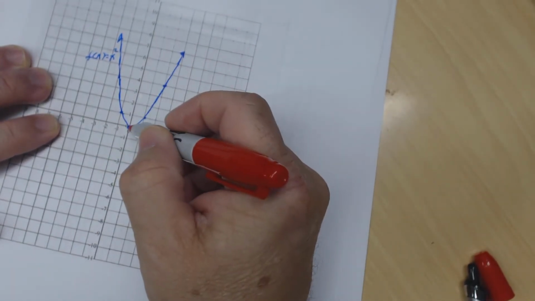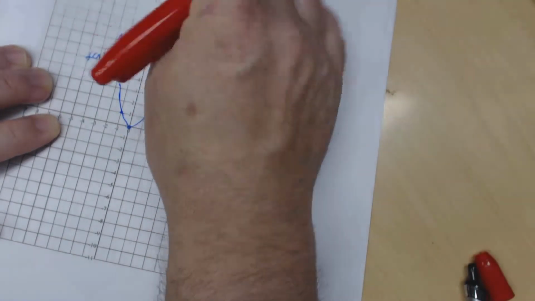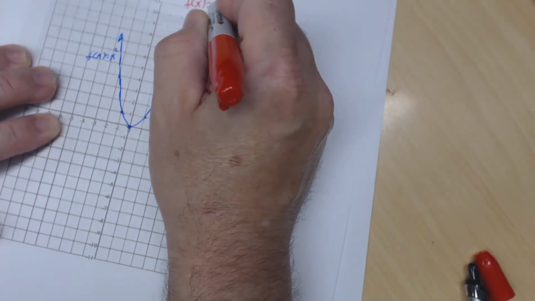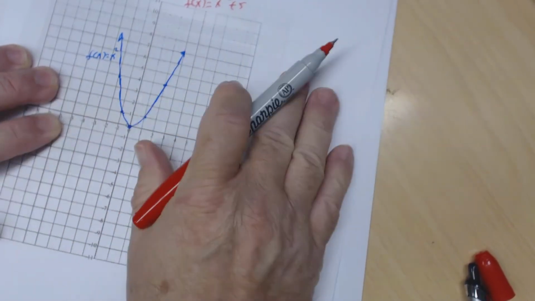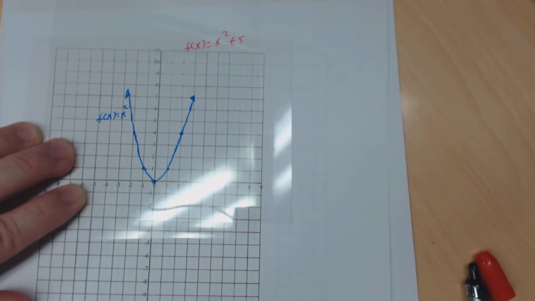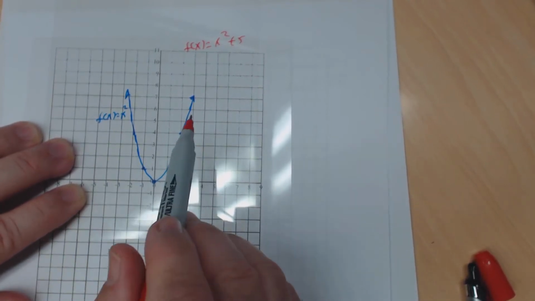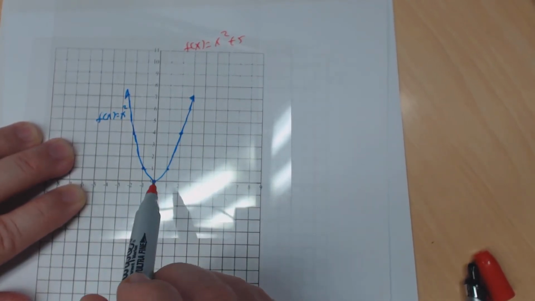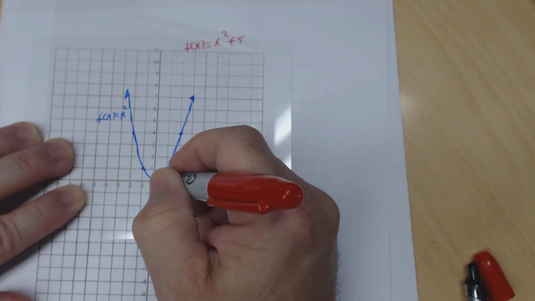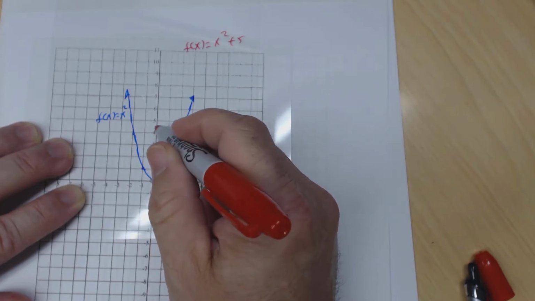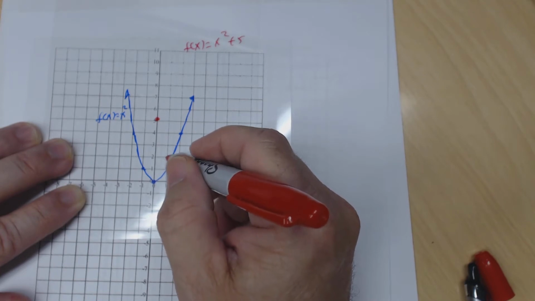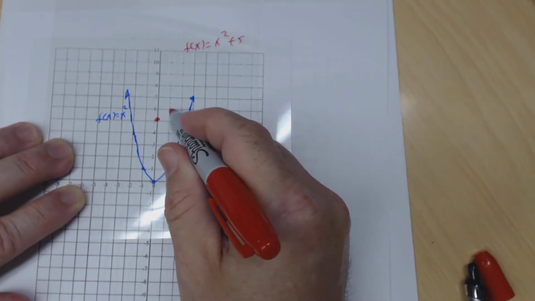So every point. Remember, I want to graph f of x equal x squared plus 5 this time. Okay? So x squared plus 5. So what do I need to do to the parent function to get this graph? Well, I've got to shift all these points up 5 units. So this point shifted up 5 units. 1, 2, 3, 4, 5. This point shifted up 5 units. 1, 2, 3, 4, 5.